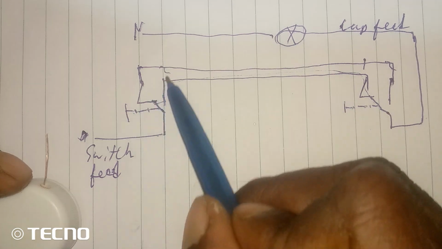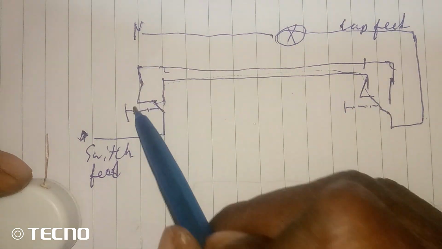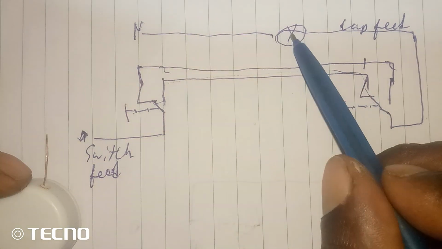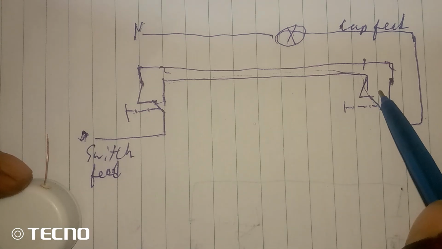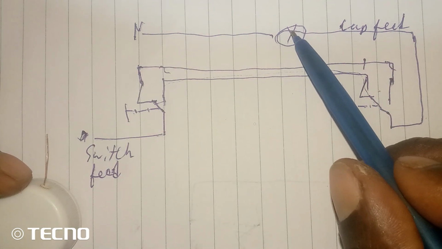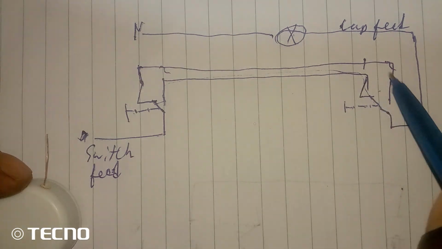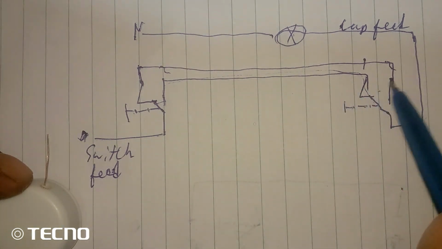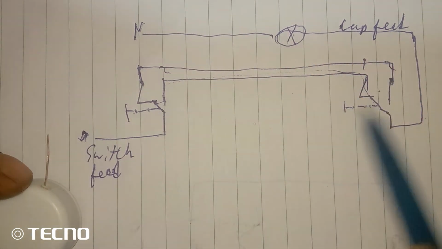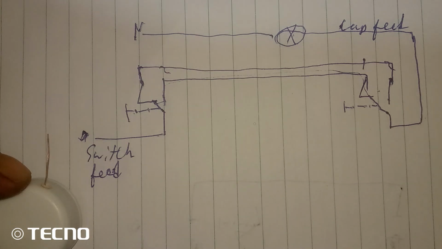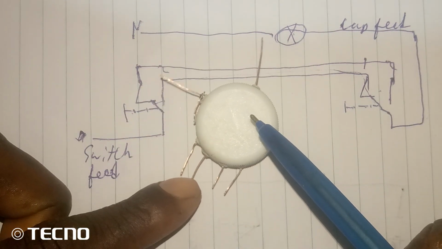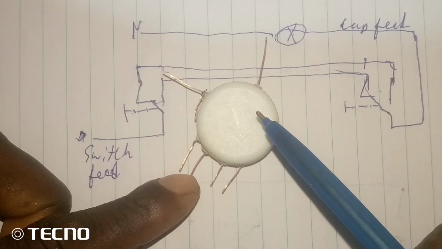So there are two switches here, 1 and 2. This switch can be used to switch this on, and it can also be used to switch it off. And this also you can use to switch this lead on, and then you can also use to switch this off. This kind of switching system can be used in a larger hall like a conference hall, a very big hall. So that is exactly how this is made.